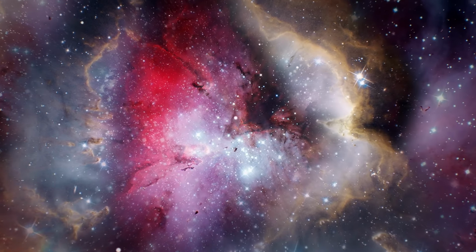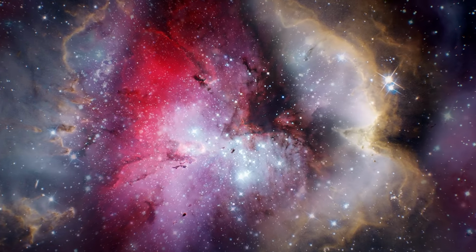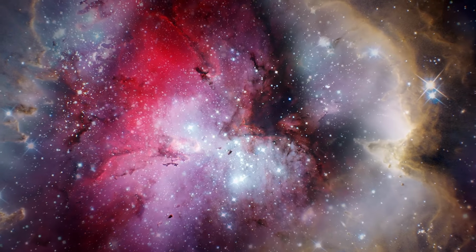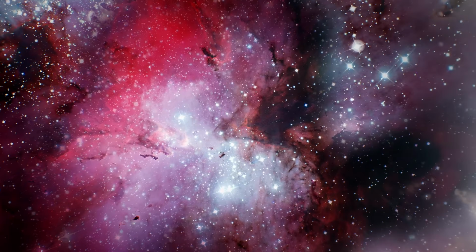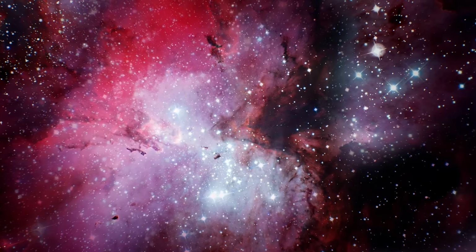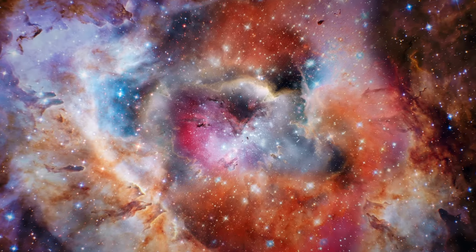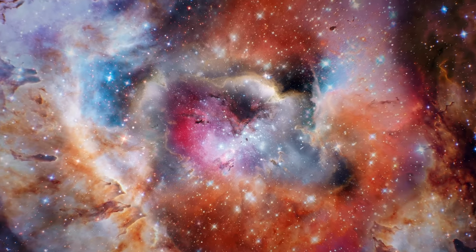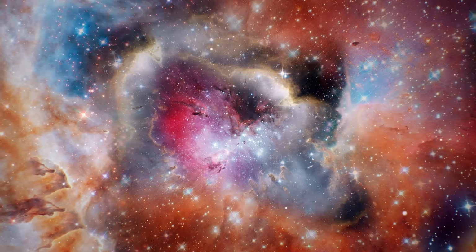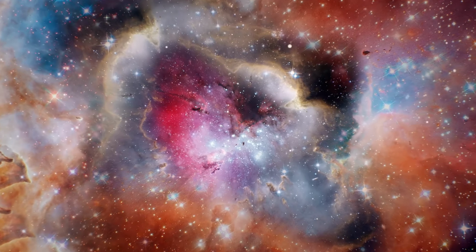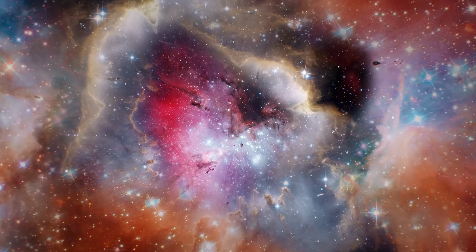These lonely travelers, though few compared to the vast populations housed within galaxies, carry with them the stories of upheaval, acceleration, and exile. They shine against a backdrop of emptiness, reminding us that even in the most desolate reaches of space, stars still burn, life still pulses, and history continues to unfold.